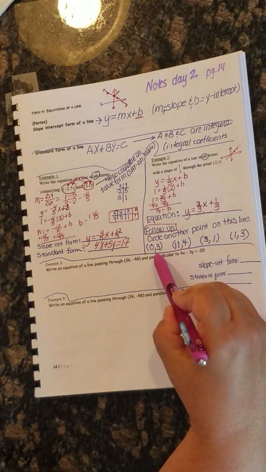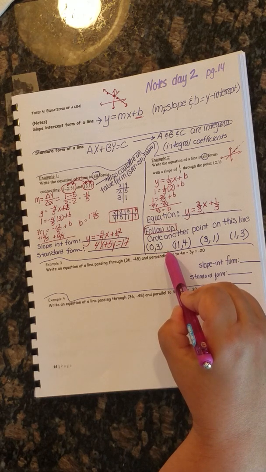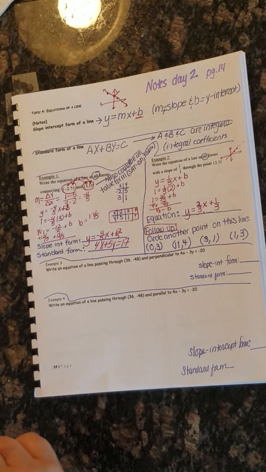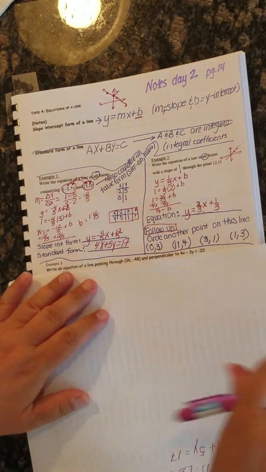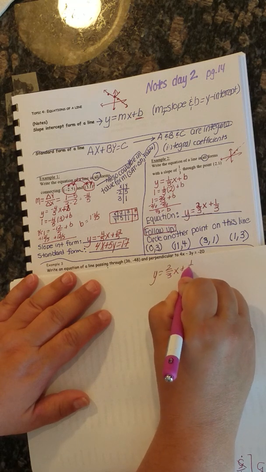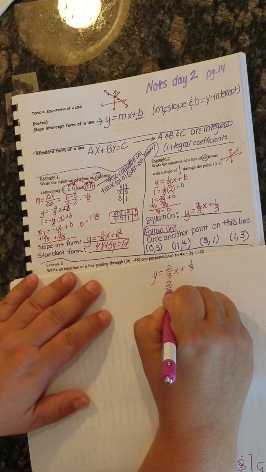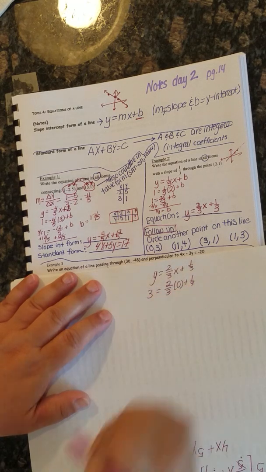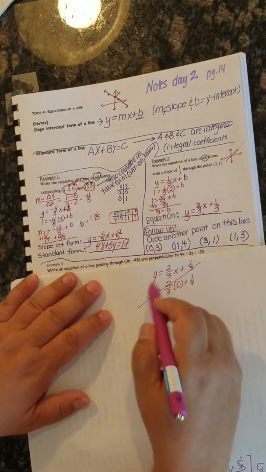One of the things you could do is plug all these points in and see which works. So you could say, I'm going to plug in 0, 3. My equation is y equals 2/3 x plus 1/3. I can plug in 2/3 times 0 plus 1/3 and ask myself, does it equal 3? It doesn't, so that doesn't work.